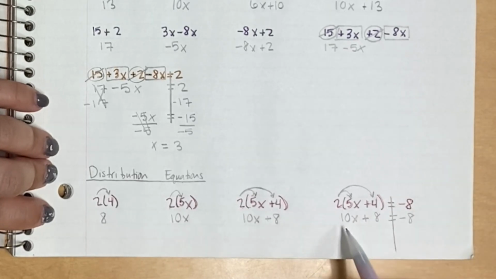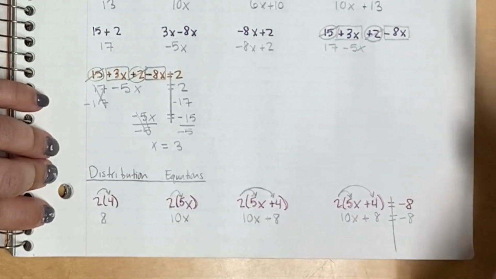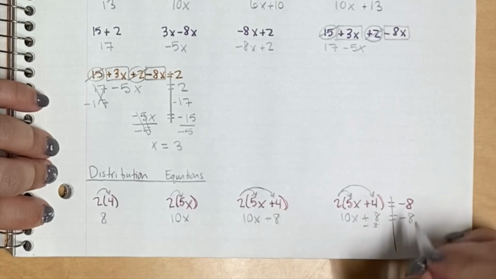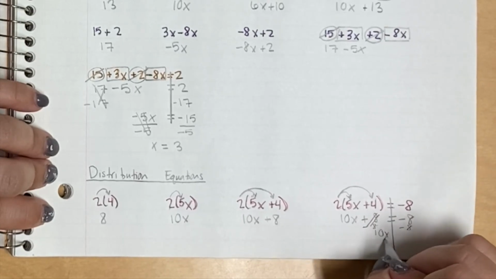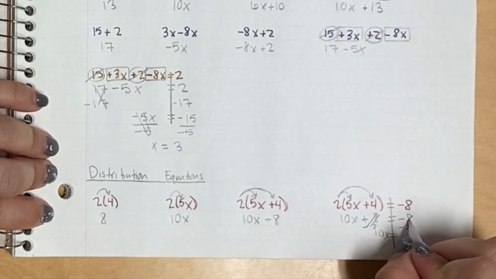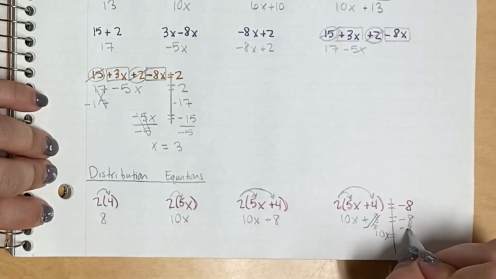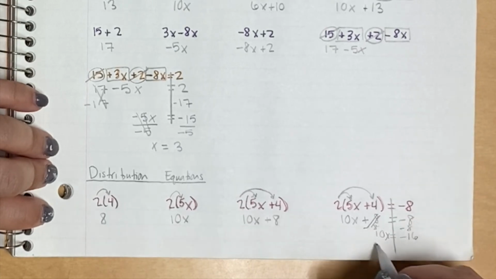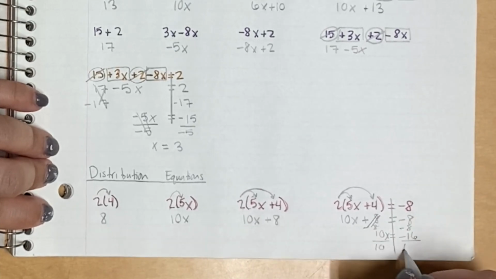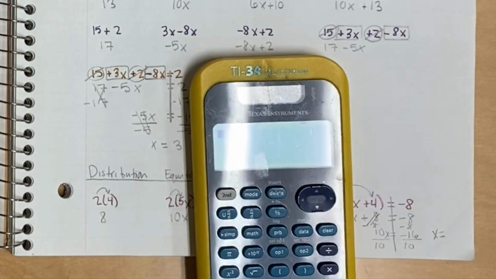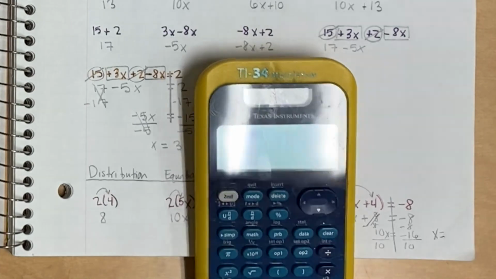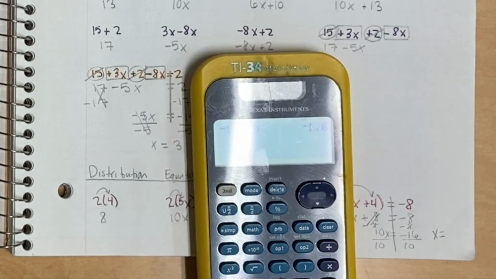Now I have a 2-step equation just like the ones that we solved above. I'm going to solve for x. I need to get rid of what's furthest away on the same side, which is positive 8. So I subtract 8. Negative 8 minus 8 is negative 16. And now I have a 1-step equation. Get rid of the 10 by dividing. I don't know this off the top of my head, so I need to use my calculator. Negative 16 divided by 10 equals negative 1.6.